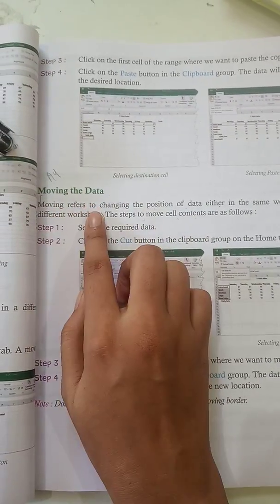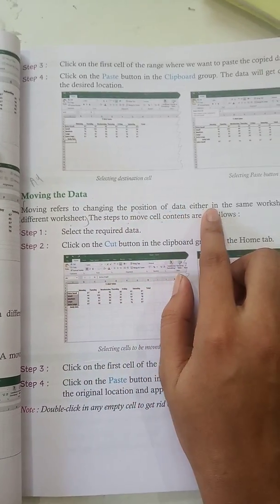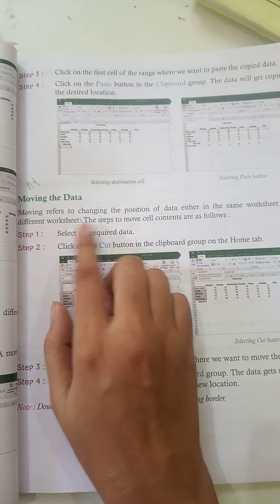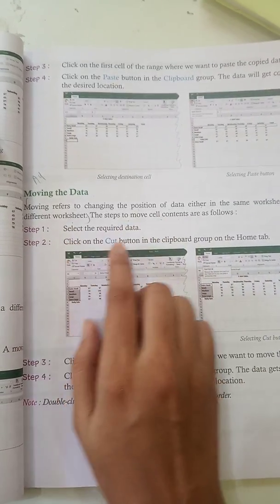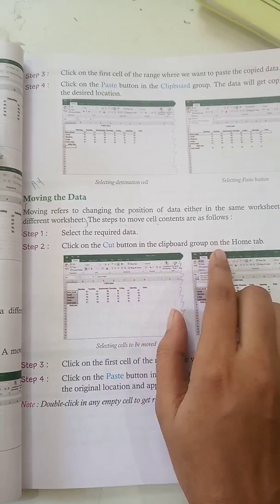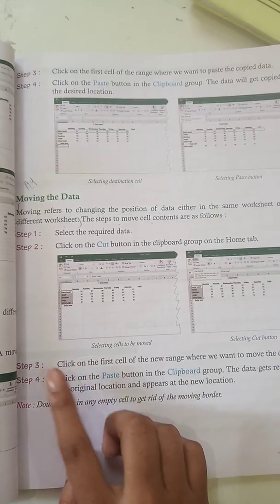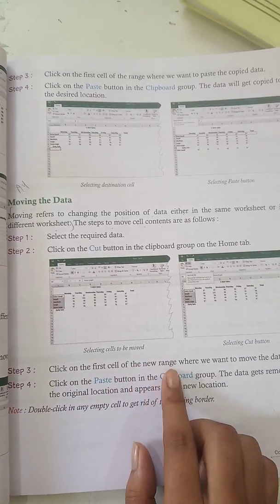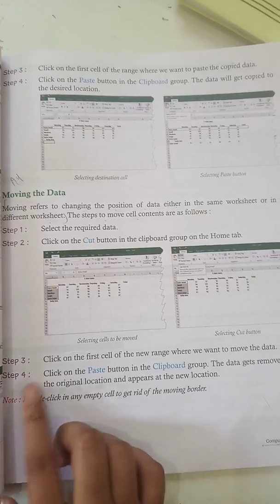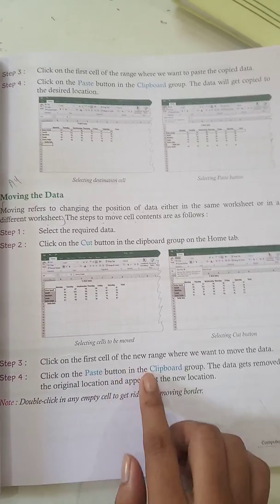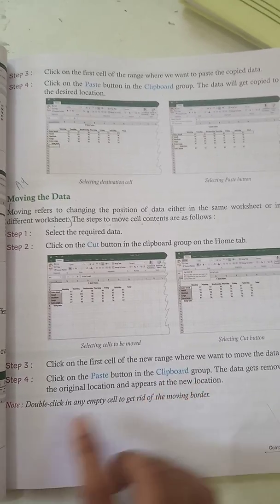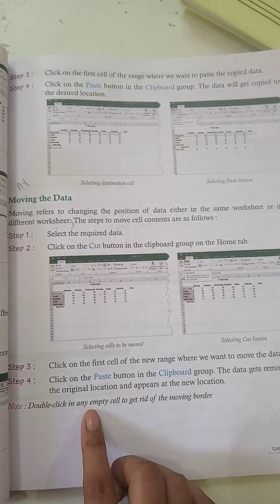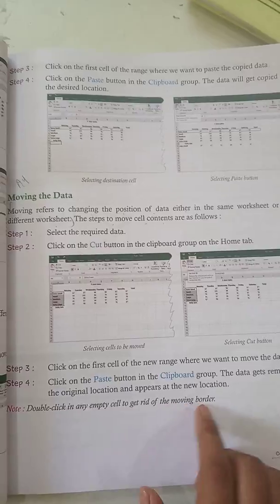Moving the data. Moving refers to changing the position of data either in the same worksheet or in a different worksheet. The steps to move cell content are as follows. Step 1, select the required data. Step 2, click on the Cut button in the Clipboard group on the Home tab. Step 3, click on the first cell of the new range where we want to move the data. Step 4, click on the Paste button in the Clipboard group. The data gets removed from the original location and appears at the new location. Note: double click in any empty cell to get rid of the moving border.